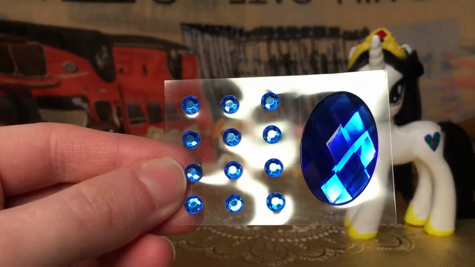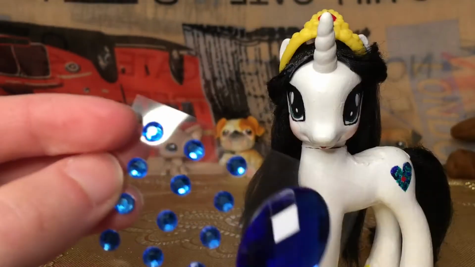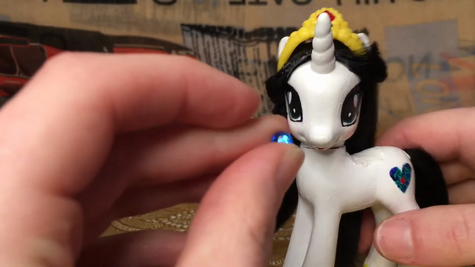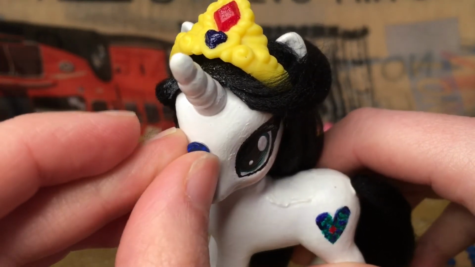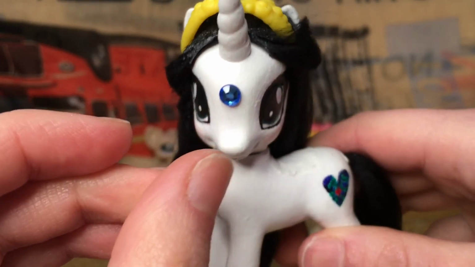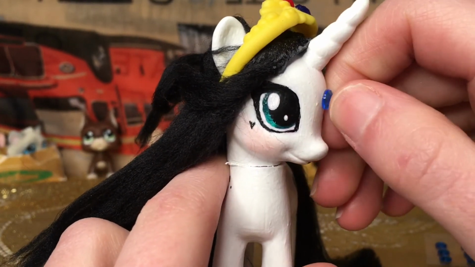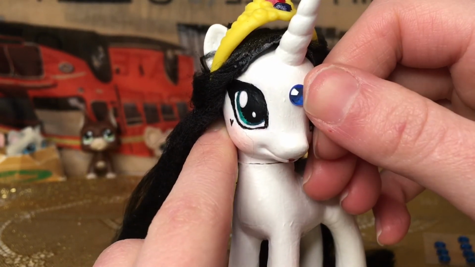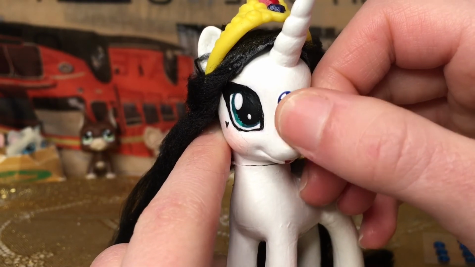I found these little stick-on jewels from a fortune teller Halloween kit, because I really want to put jewels on the pony like the design idea has. But when I actually stick a jewel on the head, I feel like they look way too much like an actual fortune teller more than a queen, which is not what I want. So yeah, you can see what I mean. They look too fortune teller-ish, and I don't know if it looks kind of cheap and tacky, so I need to find better jewels to stick on the face.